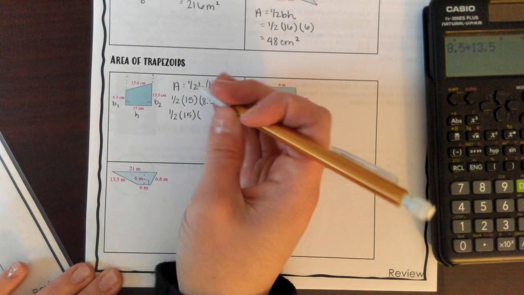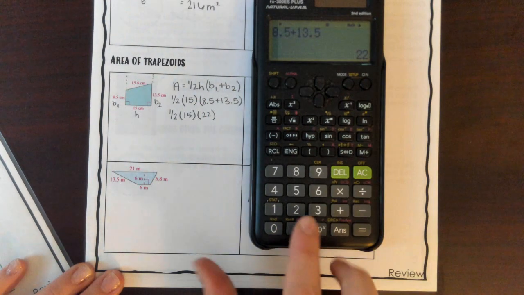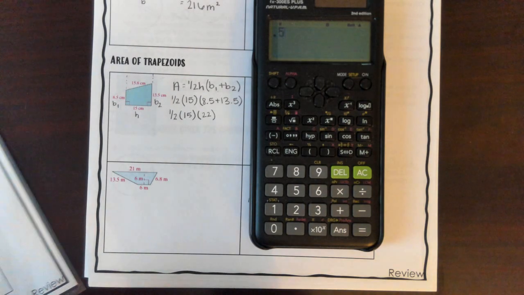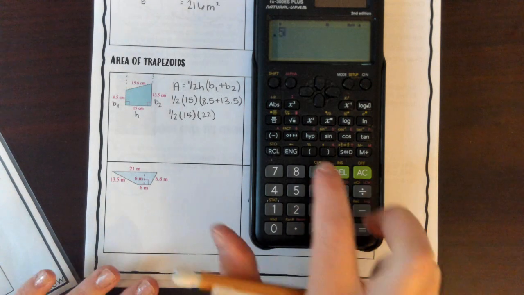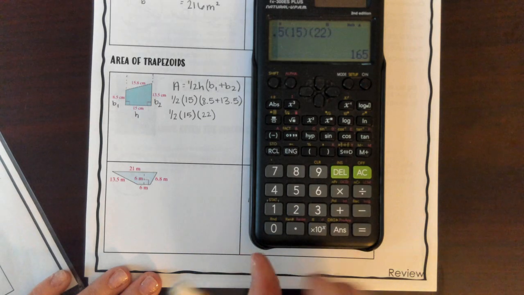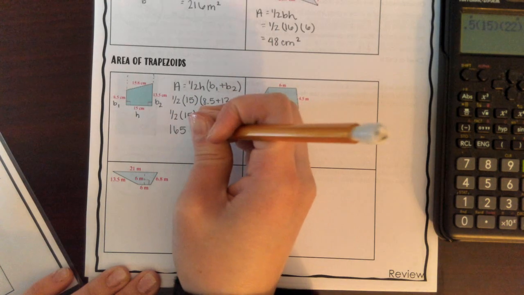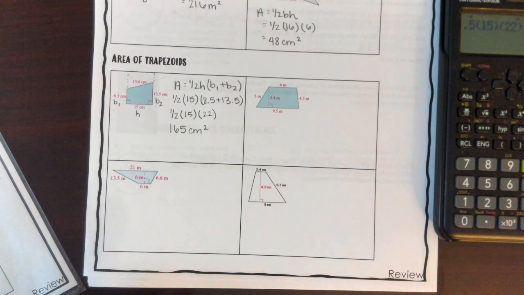So we get 22. And now you can type that in. 1/2, I'm going to use the decimal point 5, it's the same thing. And I get 165. So it's going to be 165 centimeters squared.